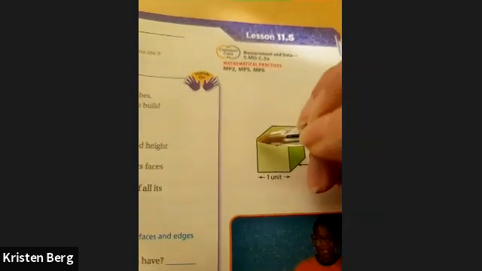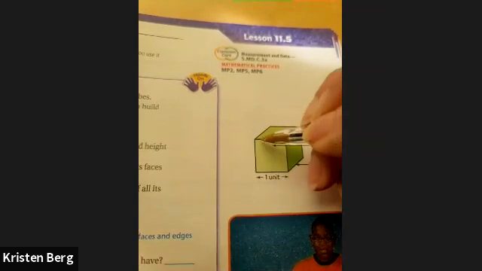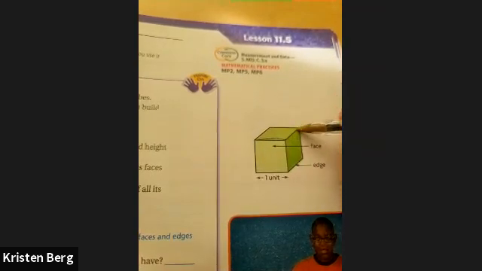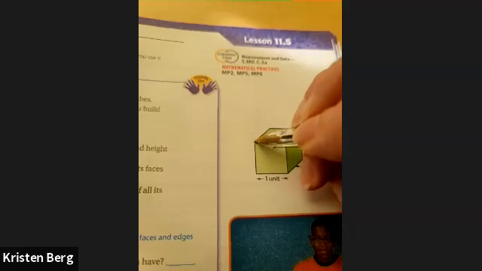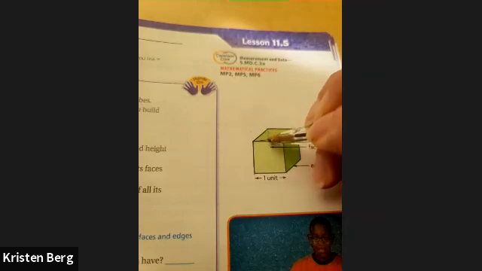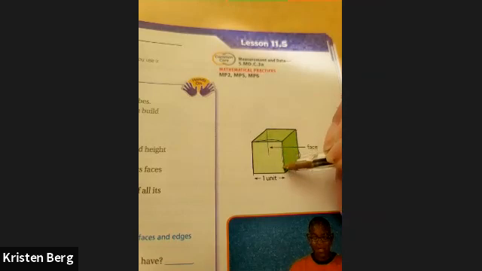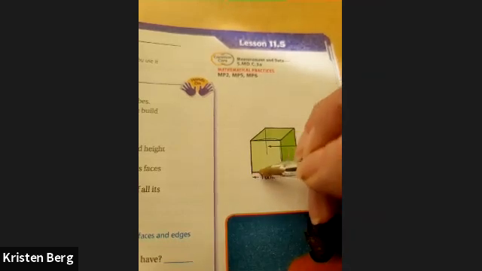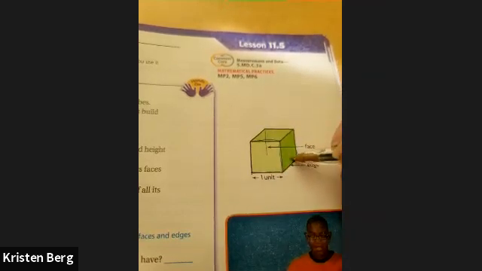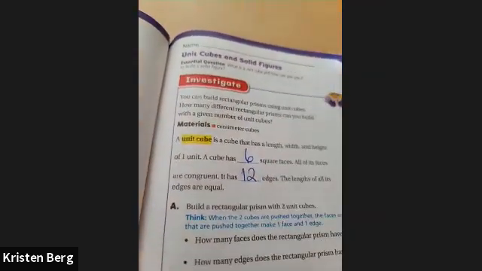And then they want to know how many edges. Well, what you want to do on edges is go ahead and count each of these little sides. That's 1, here's 2, here's 3, here's 4. Then you have this 5, then you have 1 down here. Here is 6. This is 7 and 8. And then you have 9, 10, 11, and 12. So therefore there's actually 12 edges on this.